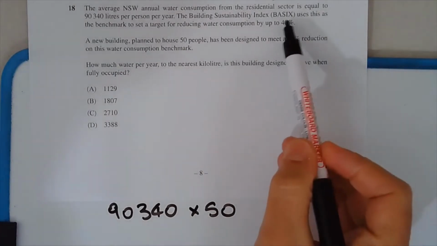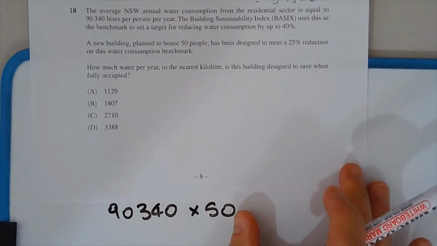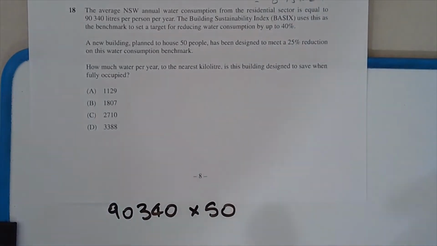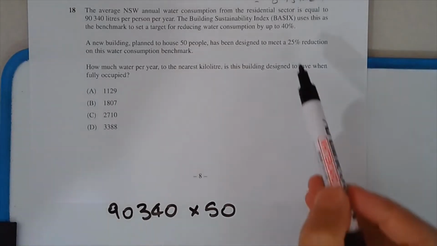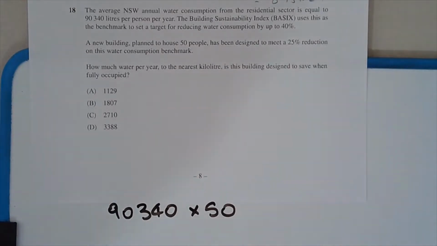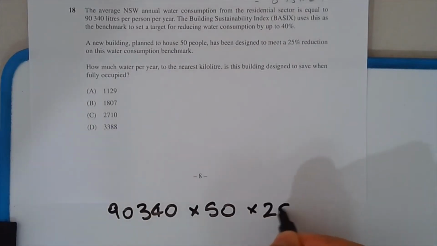Now, this 40% here is of little relevance in this question. So we just need to be mindful that not all the data given in the question is needed. What we do need though is this 25%. So this building is designed to save 25% on this target. So we're going to multiply that by 25%.